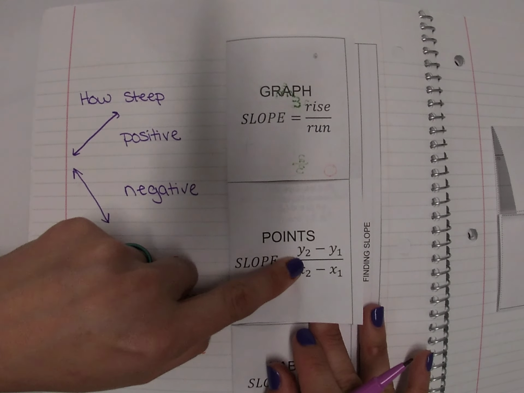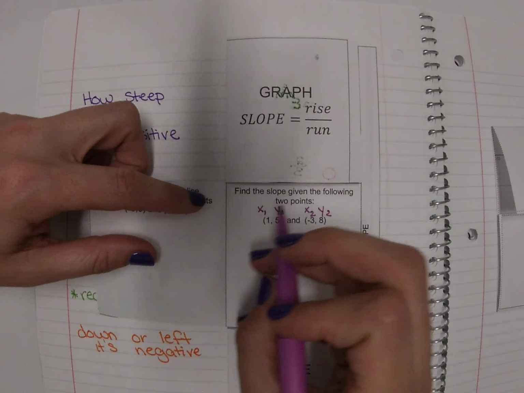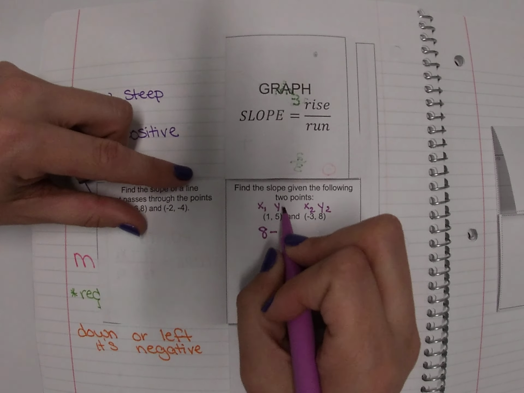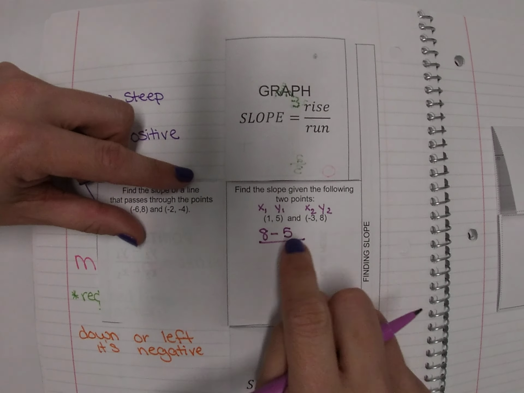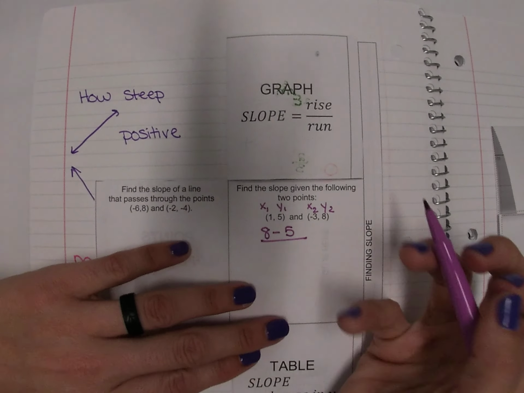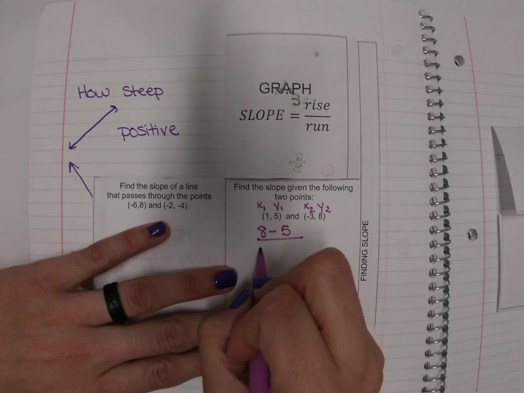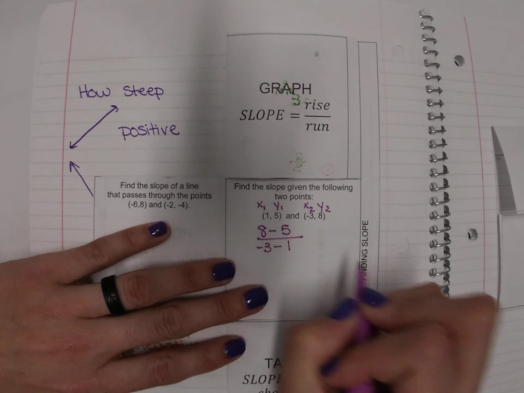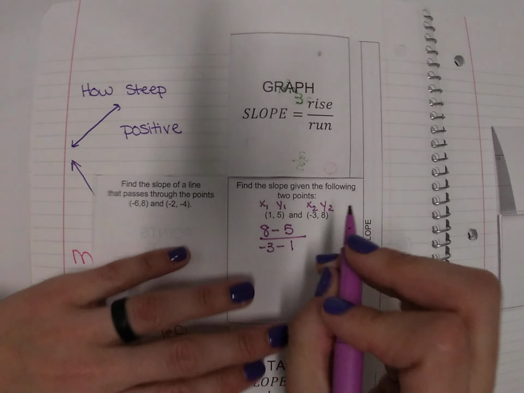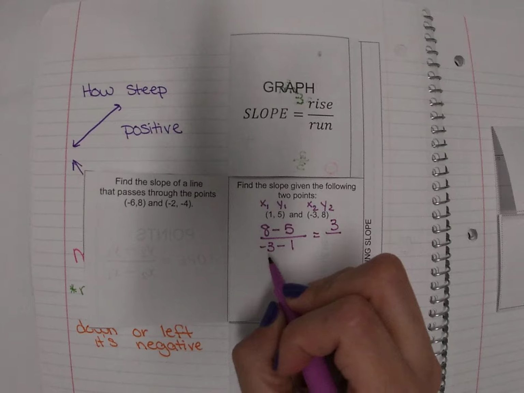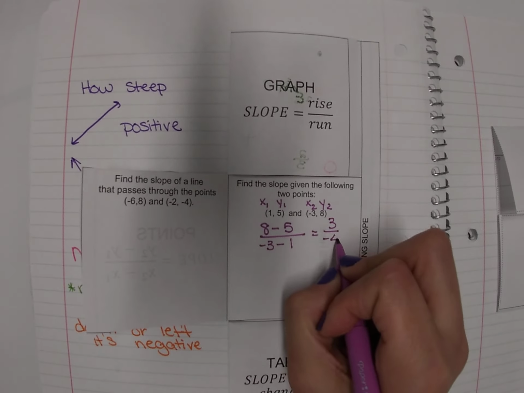Okay, then at this point, all we're going to do is substitute into our formula. So instead of saying y2, it is now 8 minus y1, which is now 5. Now this subtraction sign comes from the formula, not from any place else. Okay, so we'll do the same thing here. x2, which is negative 3, minus x1, which is 1. So now we're just doing basic math. 8 minus 5 gives us 3. Negative 3 minus 1 gives us negative 4.